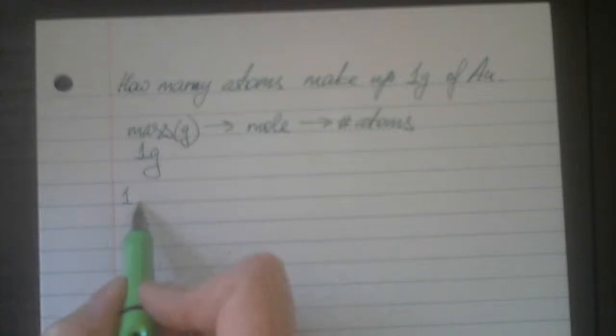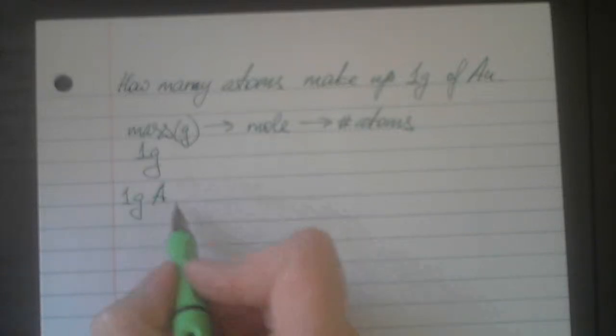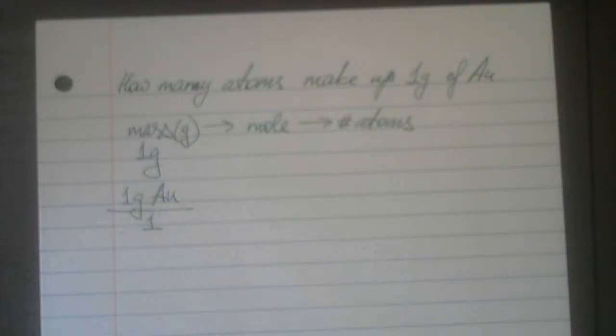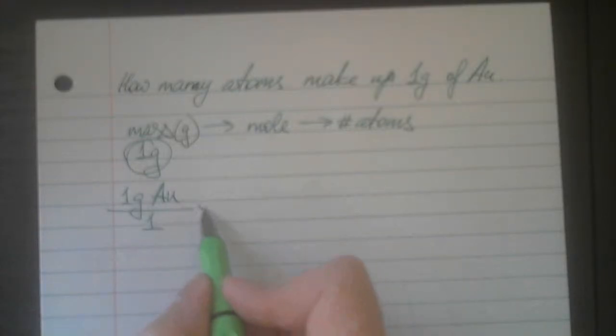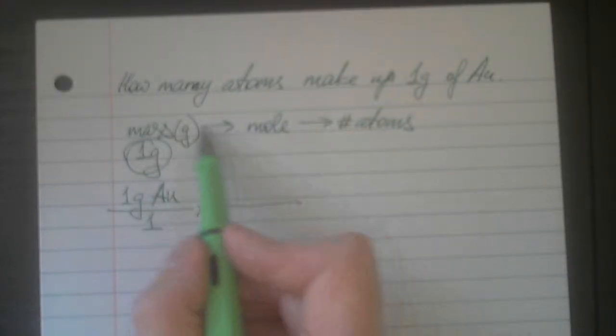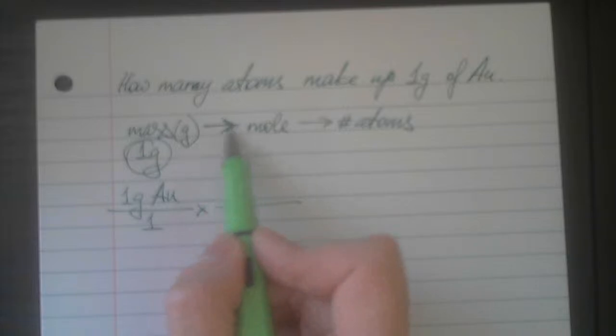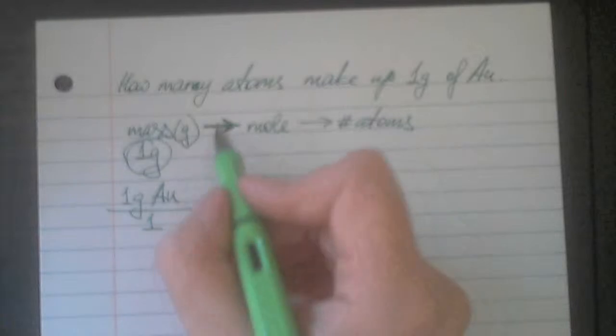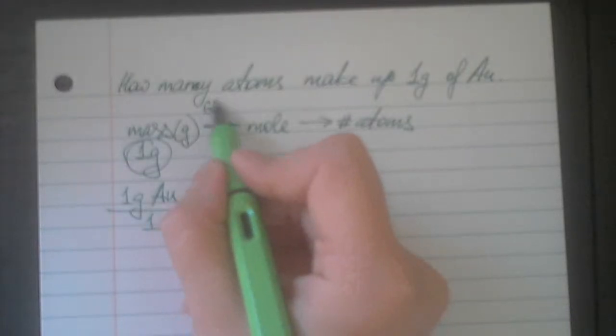Okay, so we start with what is given to us. 1 gram of gold over 1. This is our initial information that we're working on. For this conversion from mass to mole, we will be using gram formula mass or molar mass of gold.